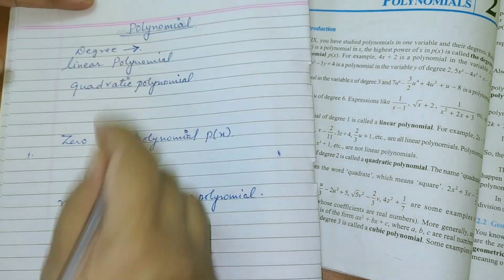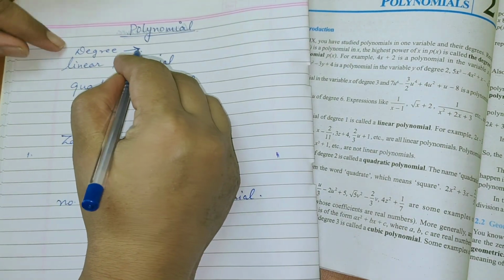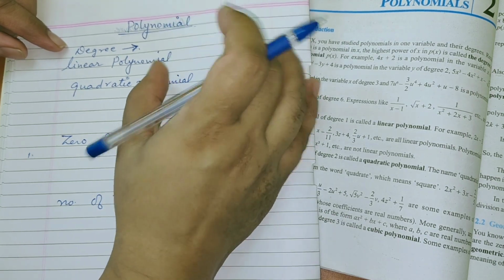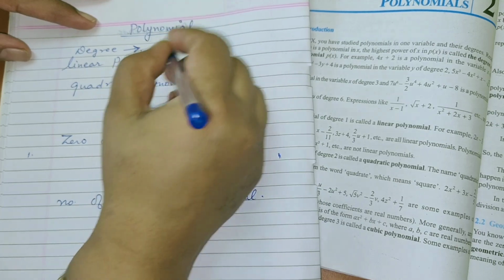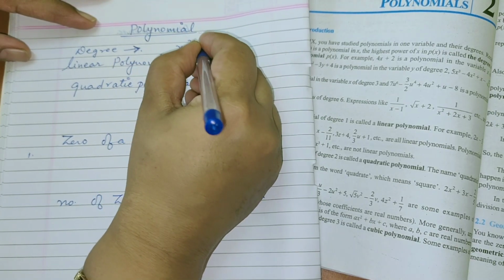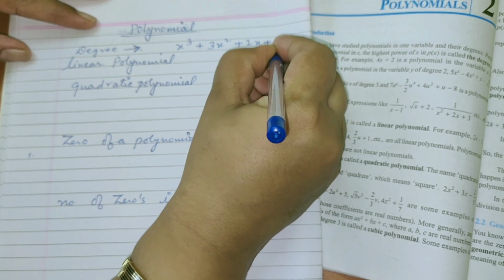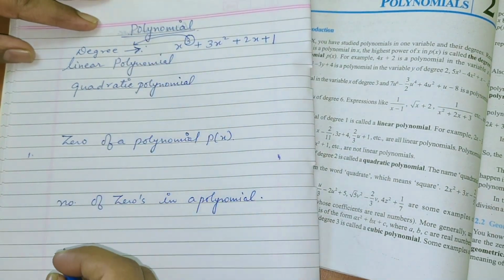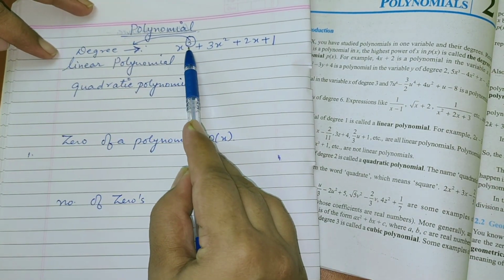Let's start with polynomials today. Degree. What is the degree of a polynomial? The highest power of x in a polynomial is known as the degree of a polynomial. For example, if I am writing x cube plus 3x square plus 2x plus 1, then 3 is the degree of this polynomial.